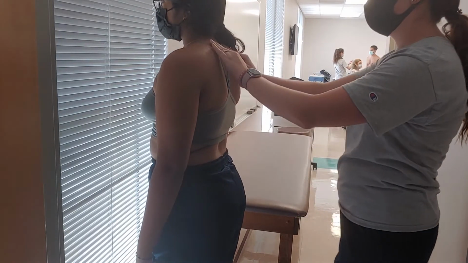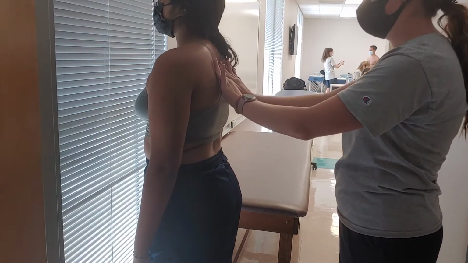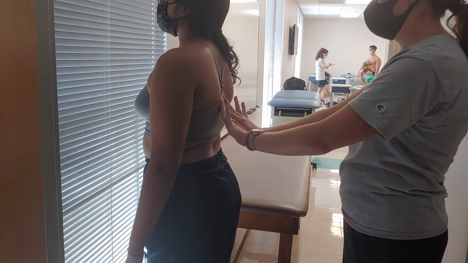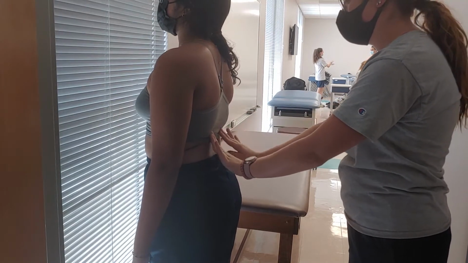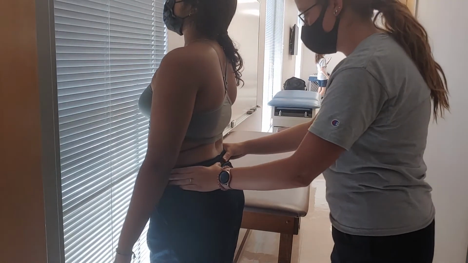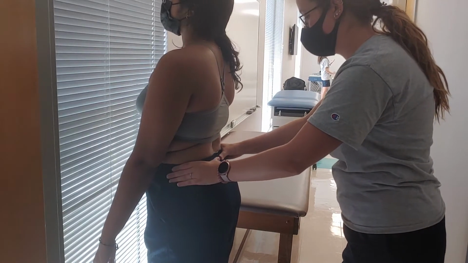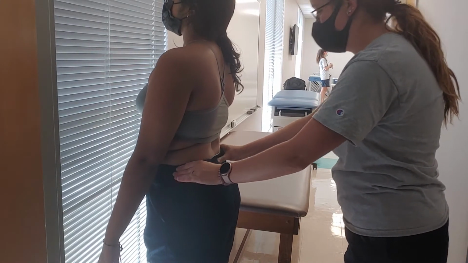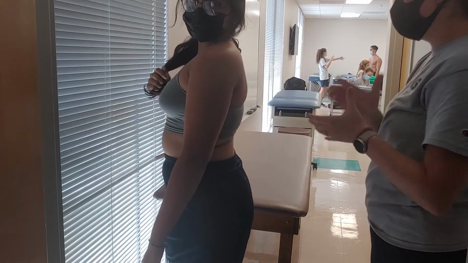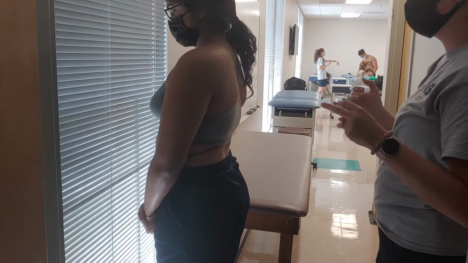Good, and then I'm going to palpate the paravertebral muscles. Good, and then I'm going to palpate her sacrum, any tenderness, and the sacroiliac joint. Good. Alright, once I'm done with that, I'm going to assess for range of motion.